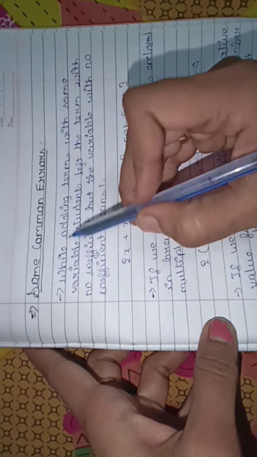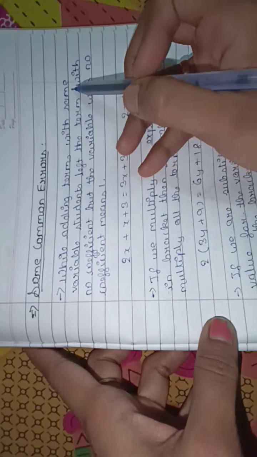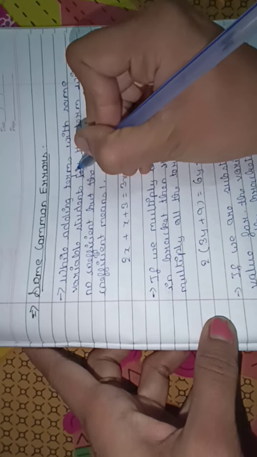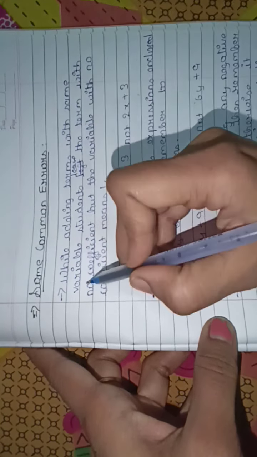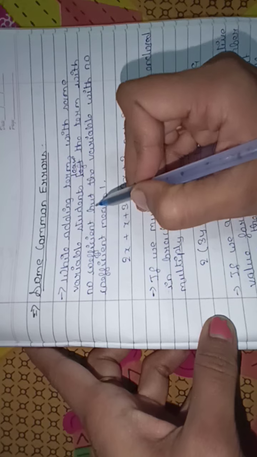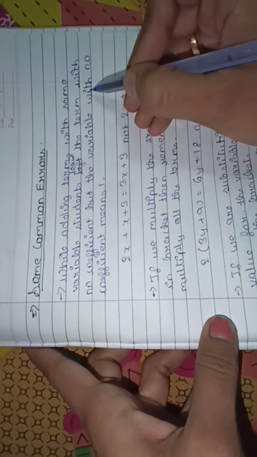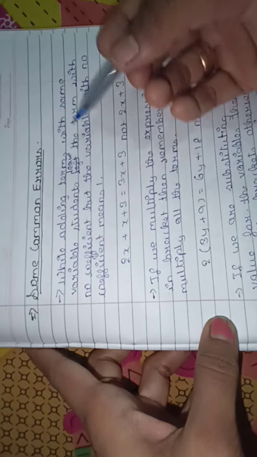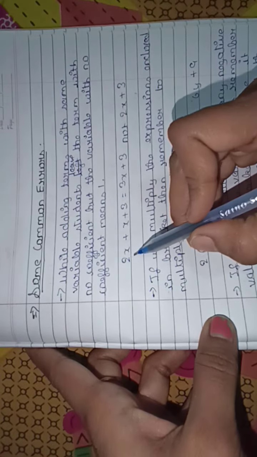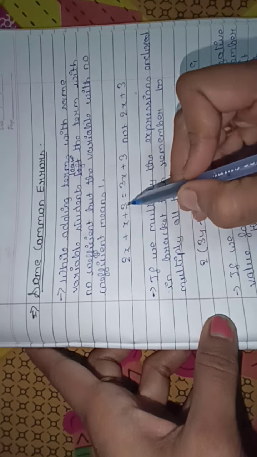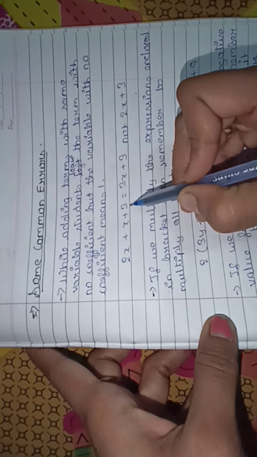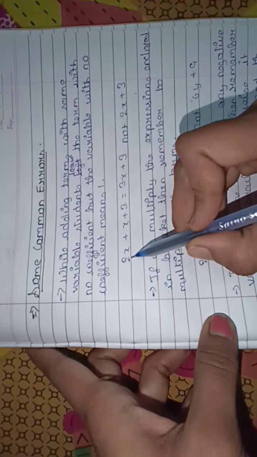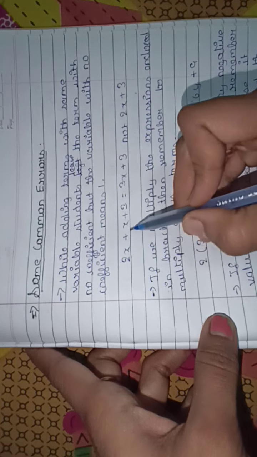So first is, while adding terms with the same variable, students leave the term with no coefficient, but a variable with no coefficient means 1. I will explain this with an example. If I am taking 2x plus x plus 3, this is equal to 3x plus 3. So we are adding the like terms, that is 2x plus x.